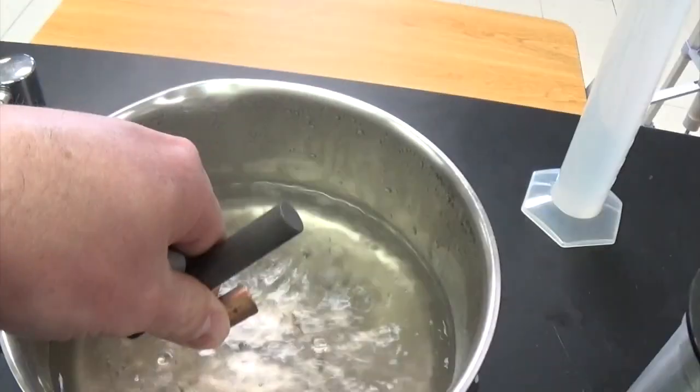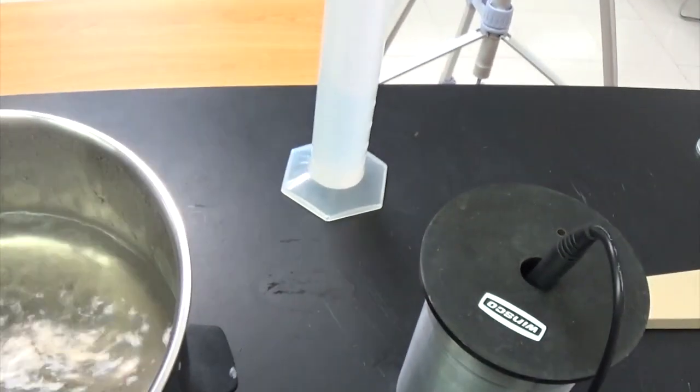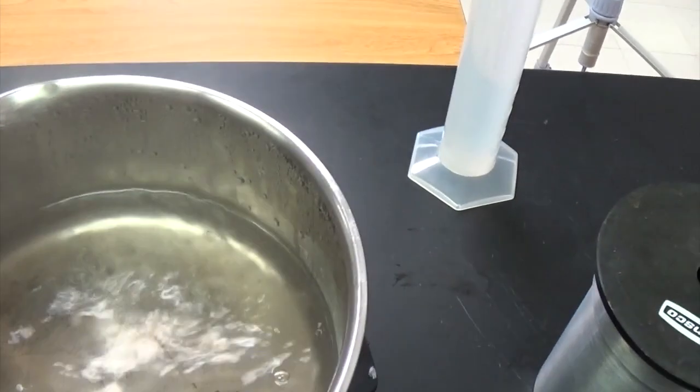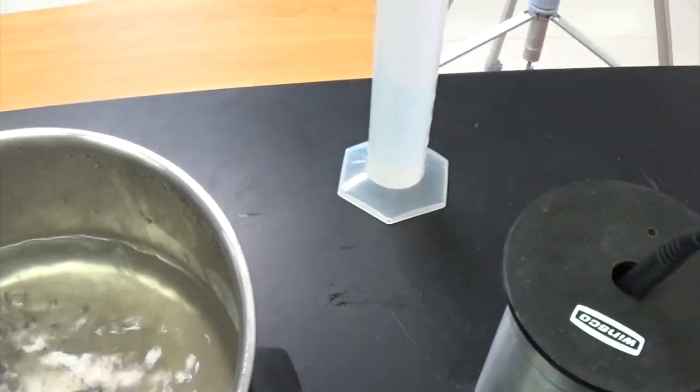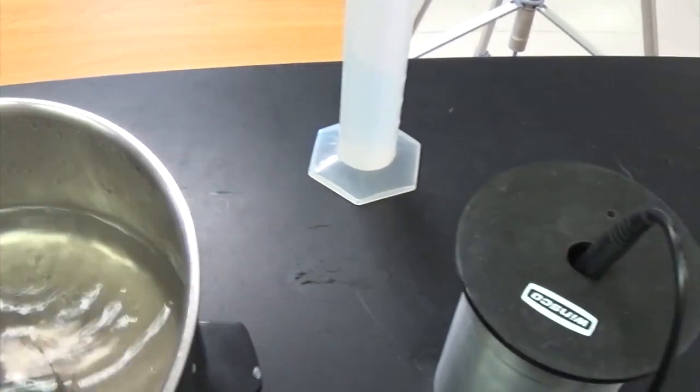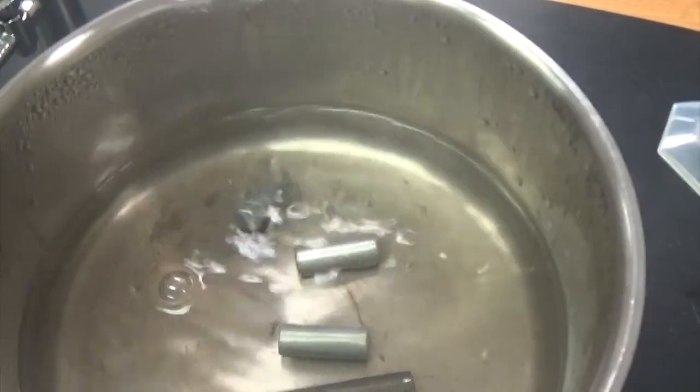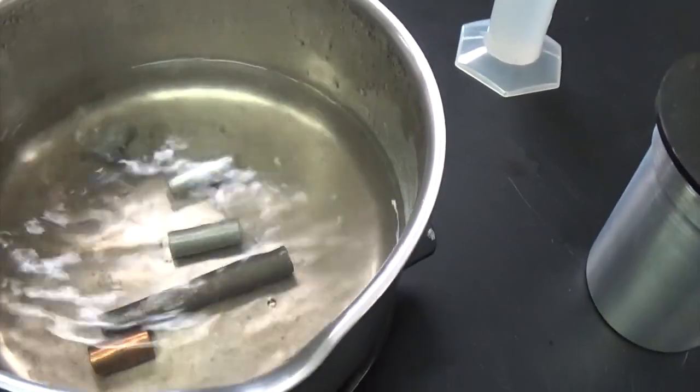So we'll add all the rest of our samples here. We'll speed up the process a little bit now. I'm going to add all of the other ones here: the copper, aluminum, the unknown, don't want to tell you what that is, and the lead, and the tin. We got all those in there. We're going to let them boil up, and then we're going to start doing the switcheroo.